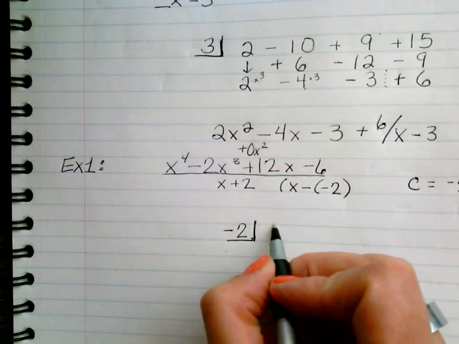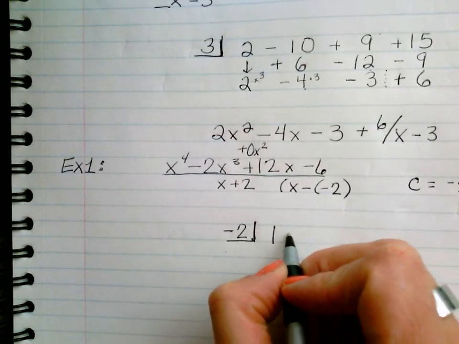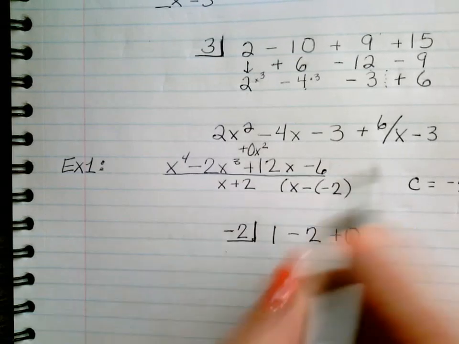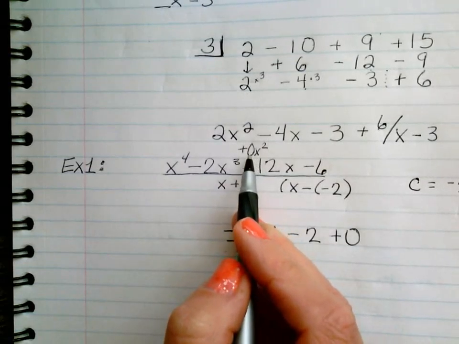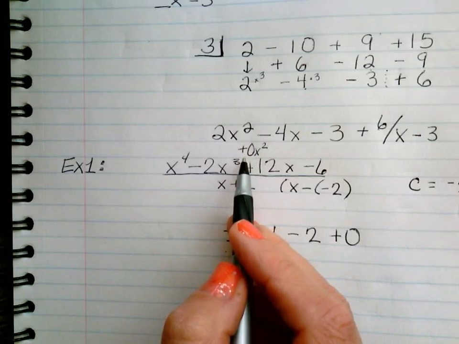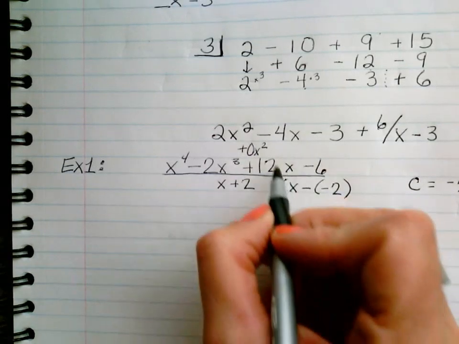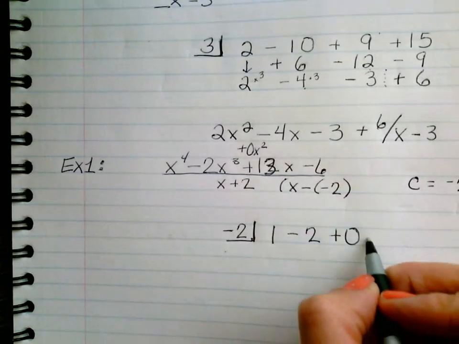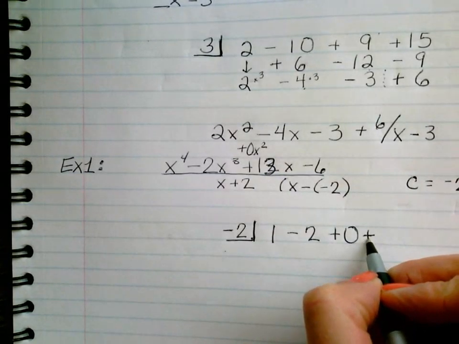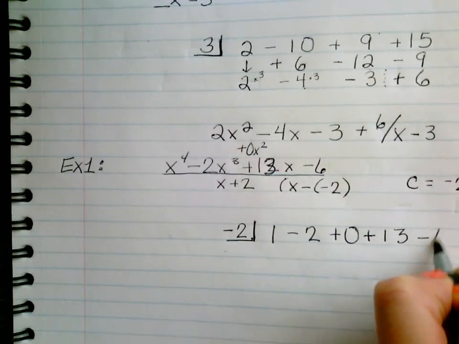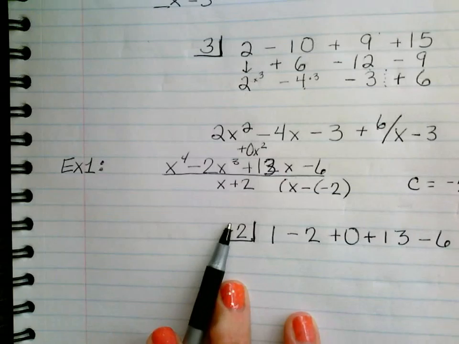So it's 1 minus 2 plus 0, the placeholder for the x² position, that should be a 13. Guess I might have to get those reading glasses. Plus 13 minus 6. Okay?